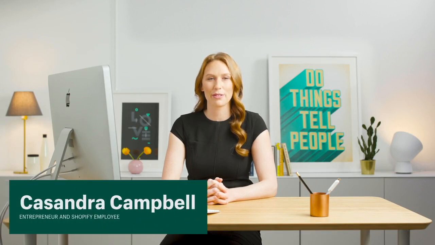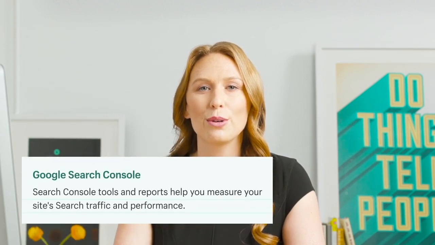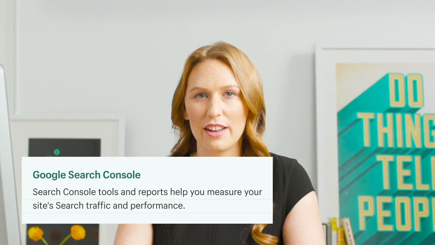This module is solely focused on helping you get set up for success for long-term growth. So to start, one thing that I think everyone should do right away is set up Google Search Console. Google Search Console is one of the most underrated free tools for your SEO strategy. Search Console is basically a way for you and Google to communicate with each other.